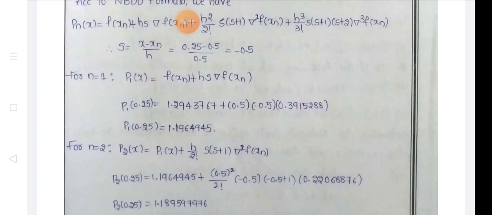For n equals 2, p2 of x is equal to p1 of x plus h square by 2 factorial s into s plus 1 del square f of xn. Put x equals 0.25. p2 of 0.25 is equal to 1.1964945 plus 0.5 whole square by 2 factorial minus 0.5 into minus 0.5 plus 1 del square f of xn, 0.22068876.